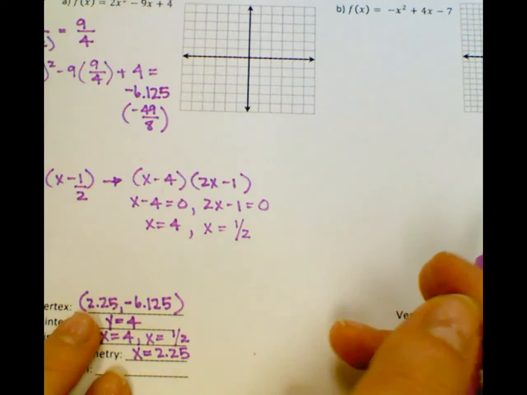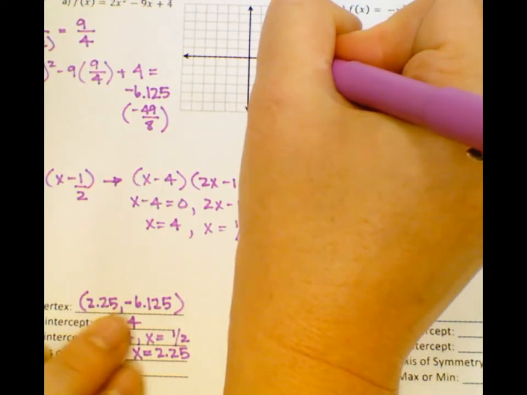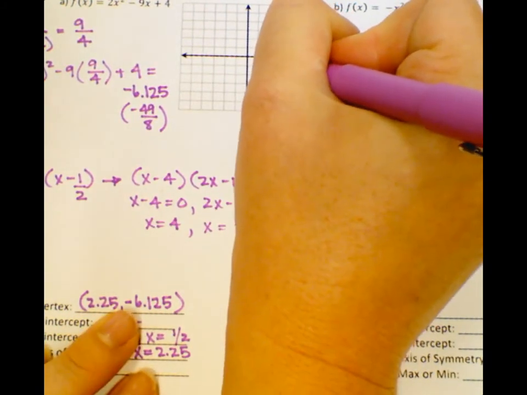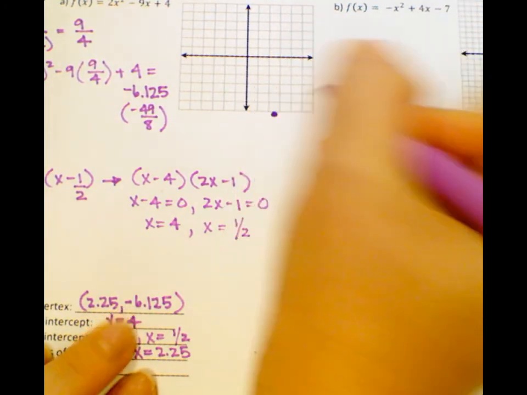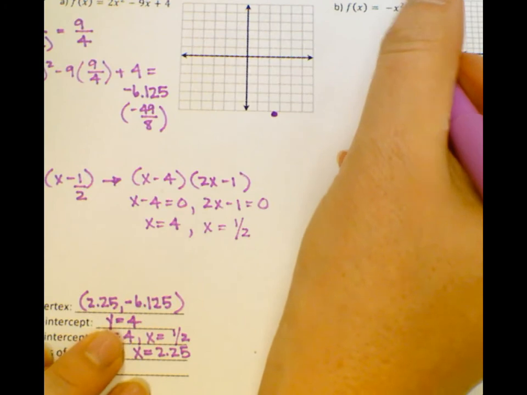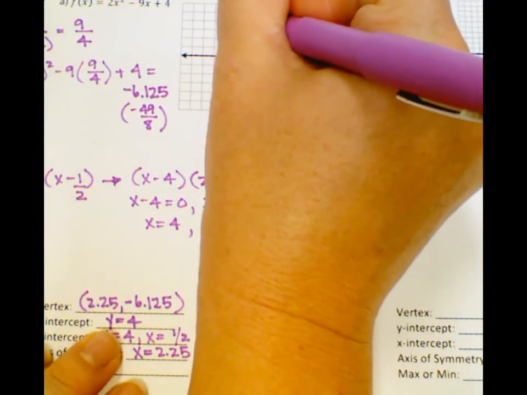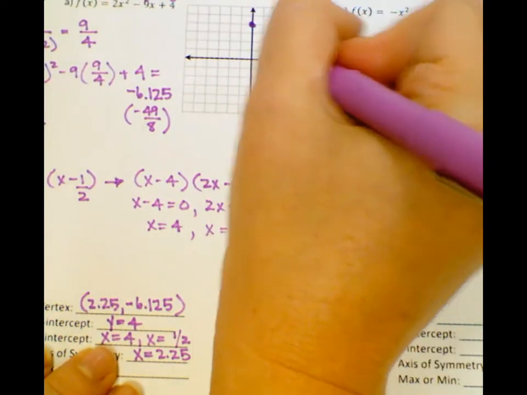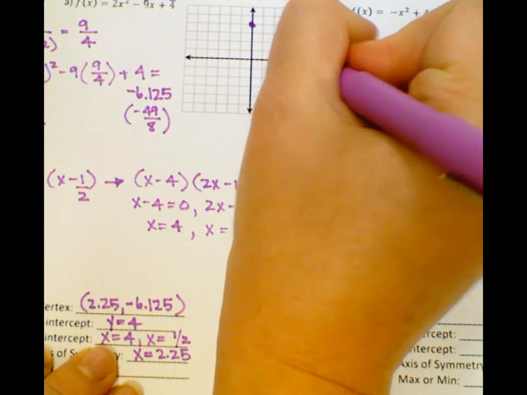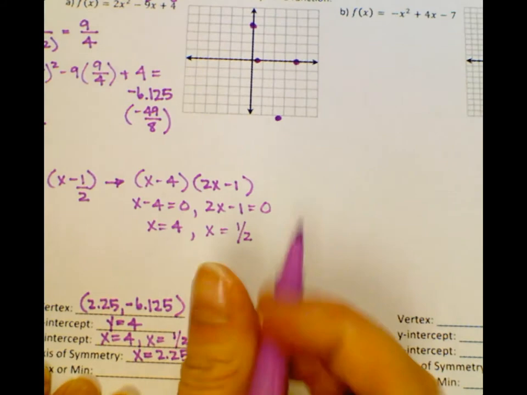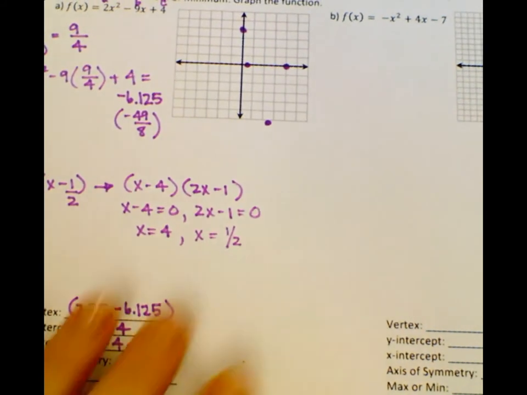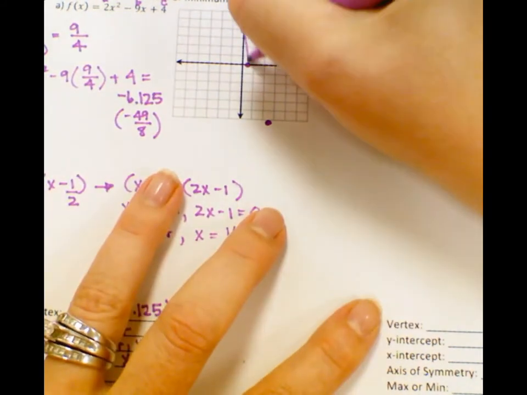Okay, so my vertex is at over 2 and a little bit, down 6 and a little bit. 1, 2, 3, 4, 5, 6 and a little bit. Okay, so my y is 4. My x is at 1, 2, 3, 4 and a half. See, I'm just getting all my dots in. That's all I'm doing. So I got all my dots in. Now all I want to do is kind of connect them.